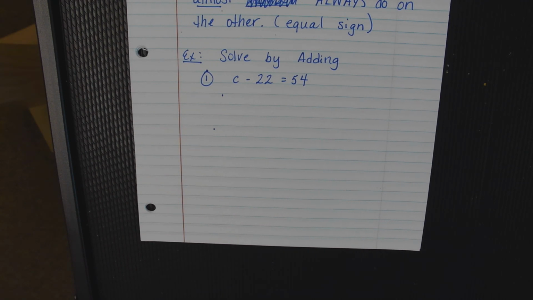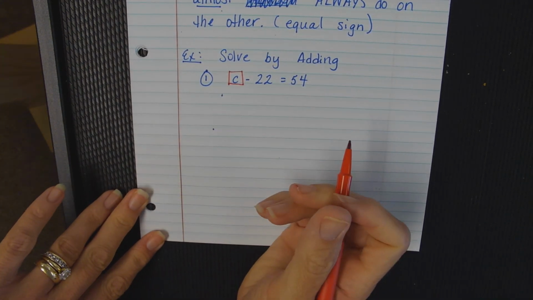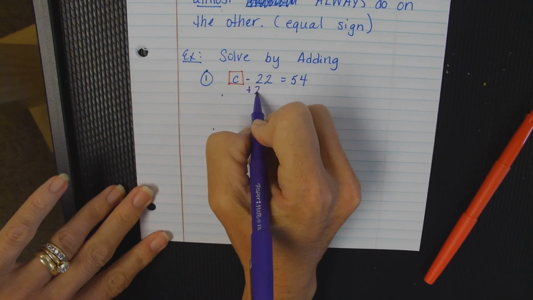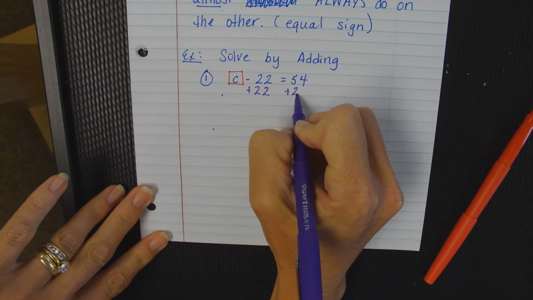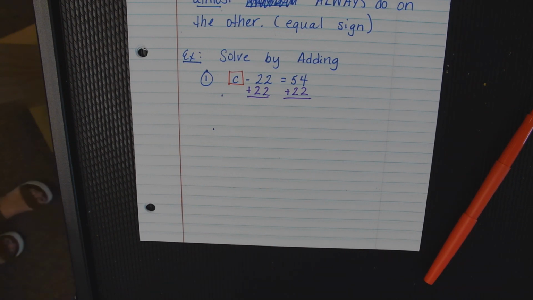Let me get some colors. Let me do it this way. Y'all are responsible for letting me know if I start writing all over my sign. All right, look, here's my C, here's my variable. I'm going to add 22 to both sides. Why am I doing 22? What do I need to get by itself? The C.